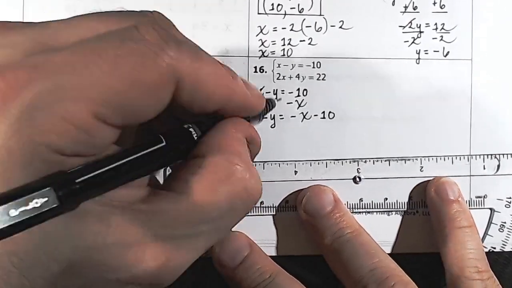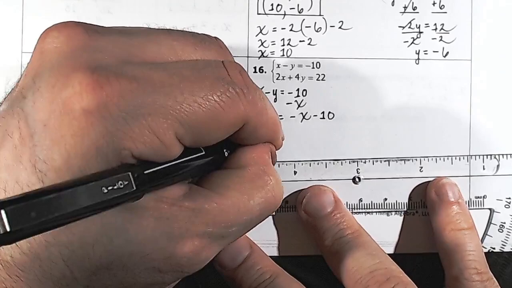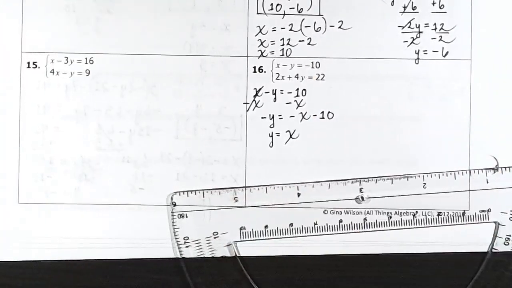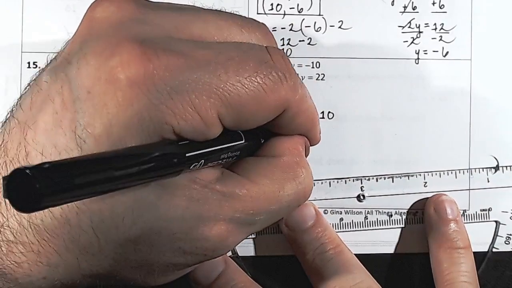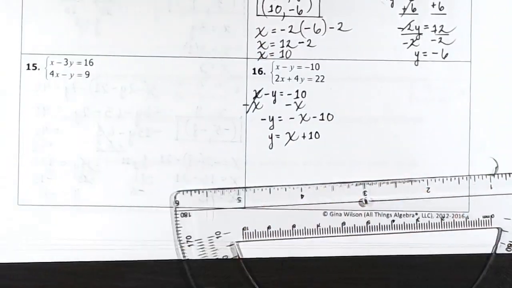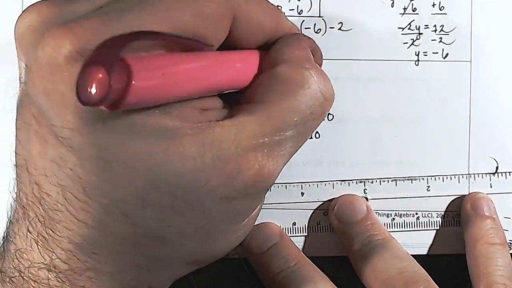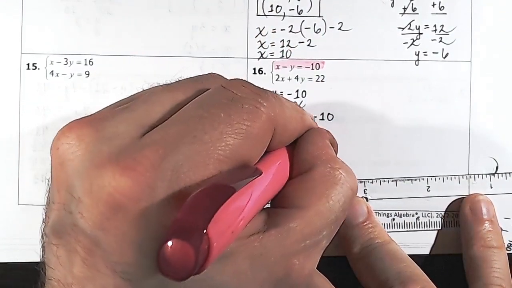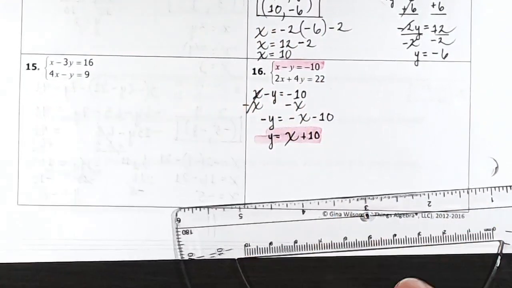I'm going to make this negative y positive y equals, change this negative x to a positive x, and change this negative 10 to a positive 10. Okay, so now I've solved y equals x plus 10. This equation up here, x minus y equals negative 10, is the same equation as this one right here. I've just written it in a different way.